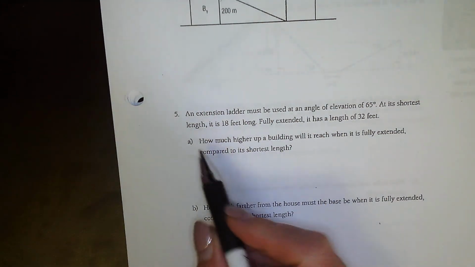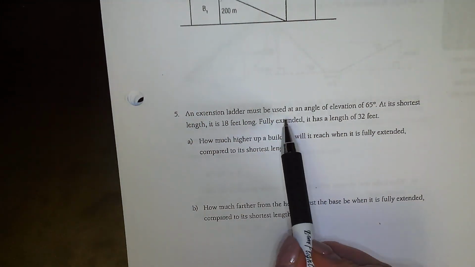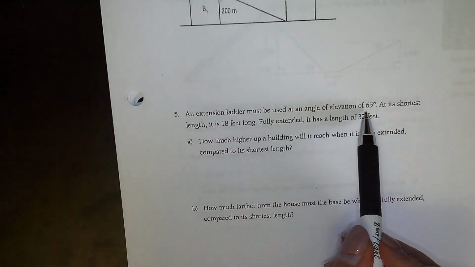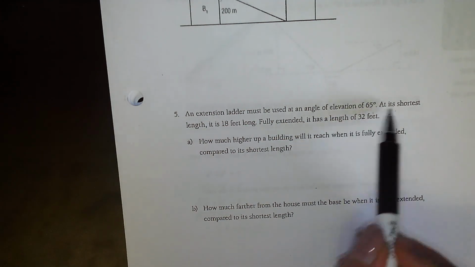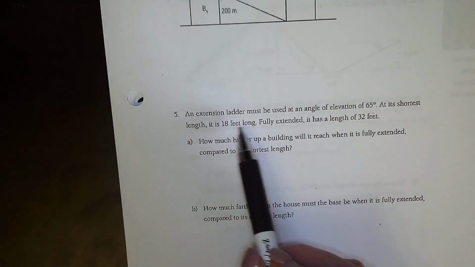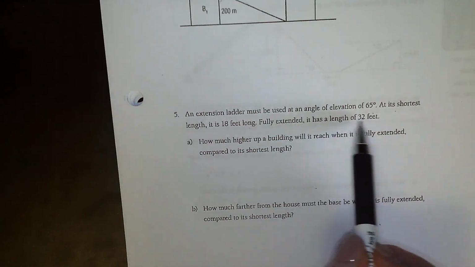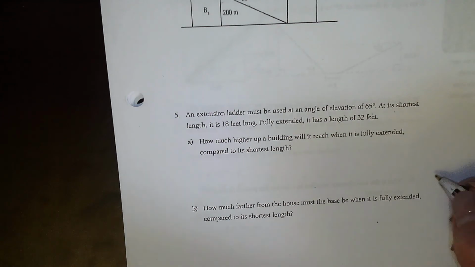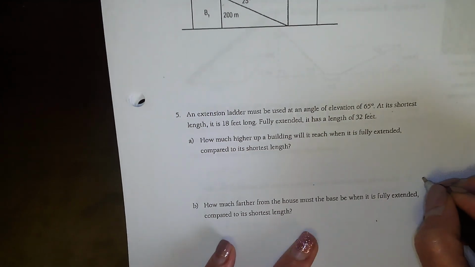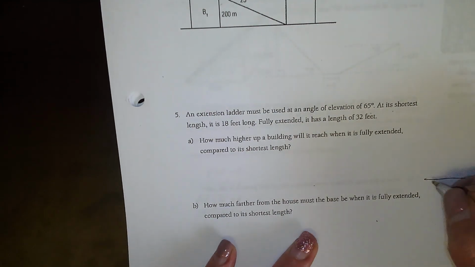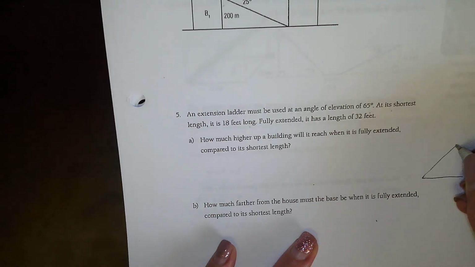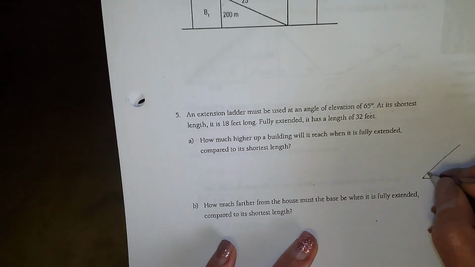It says an extension ladder must be used at an angle of elevation of 65 degrees. At its shortest length, it is 18 feet long, fully extended it has 32 feet. So I'm just going to draw a little diagram over here. It has to keep an angle of 65 degrees with the ground.